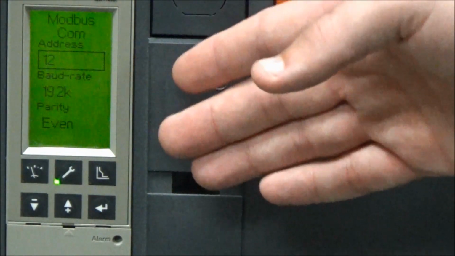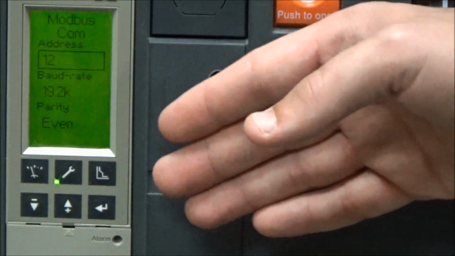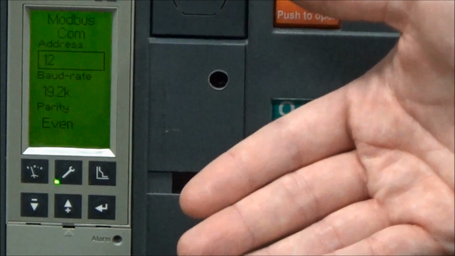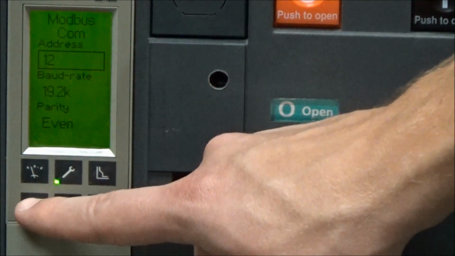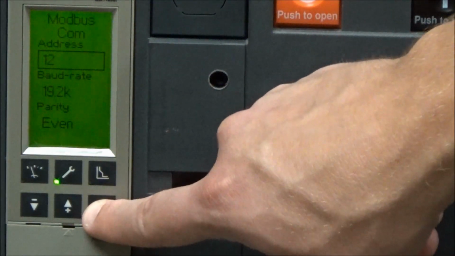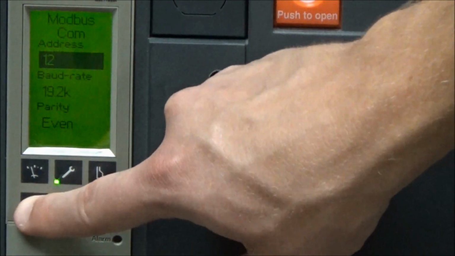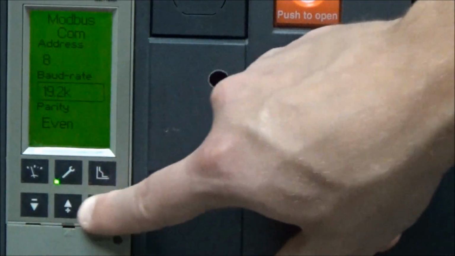This will show you the address, baud rate, and parity of the Modbus system, as well as, in some newer trip units, connection type. All four of these, or three on older trip units, can then be changed by selecting the one that you want to change and just scrolling to the number you want it to be set at.